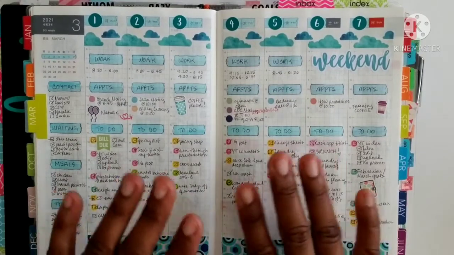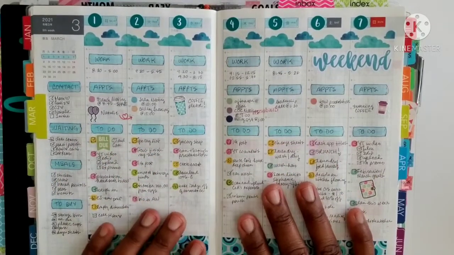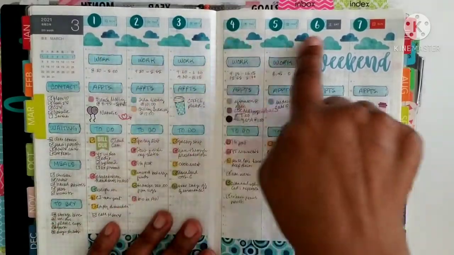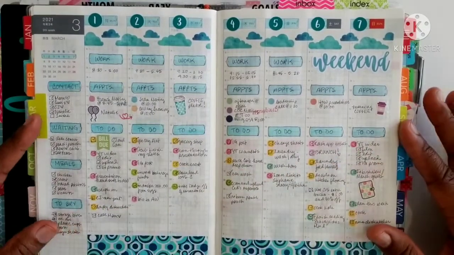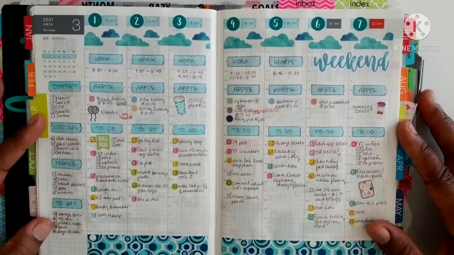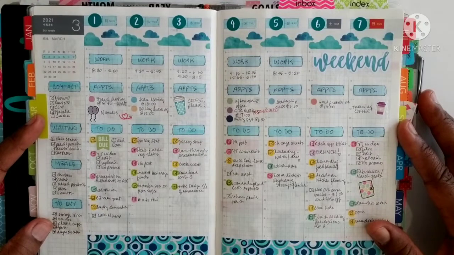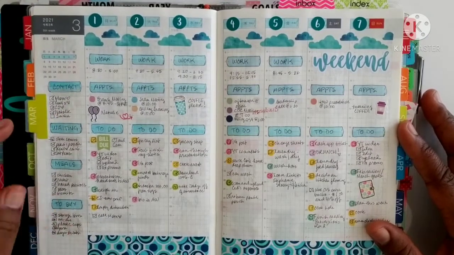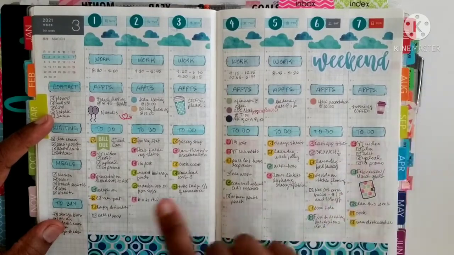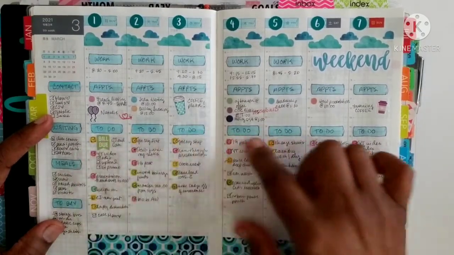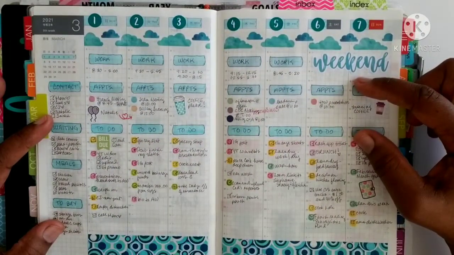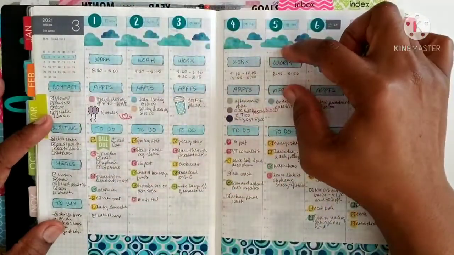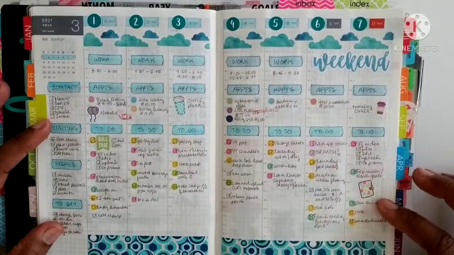I think I'm going to kind of switch up my weekly spreads a little bit. But for now, I just opted to not track the weather and just maybe put some washi or something decorative up there. So yeah, this is my first week of March. As you can see, I have my categorized to-dos on the side, my general to-dos across the bottom of the spread, my day and time specific commitments here in the center, and I track my work hours at the top.